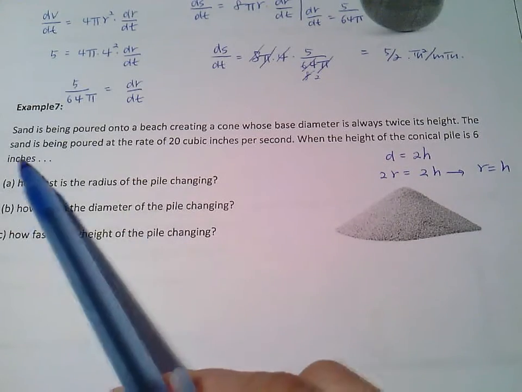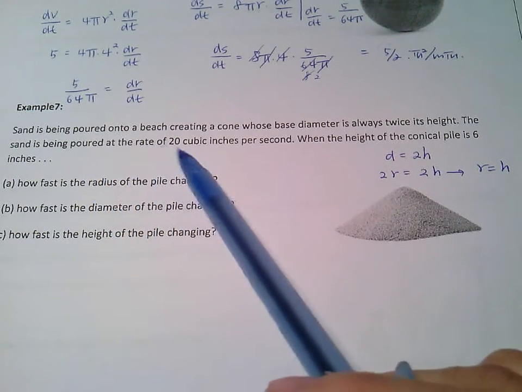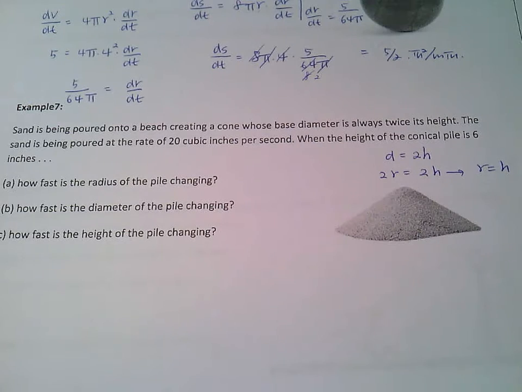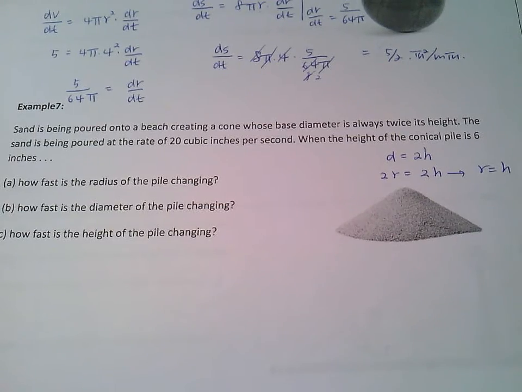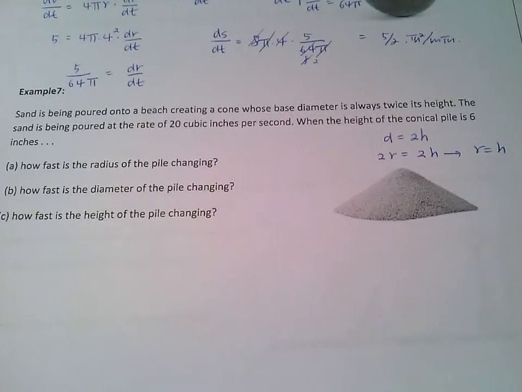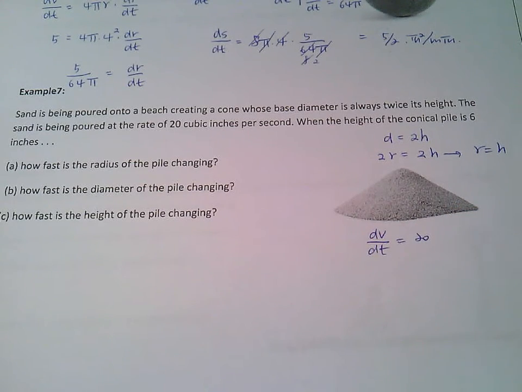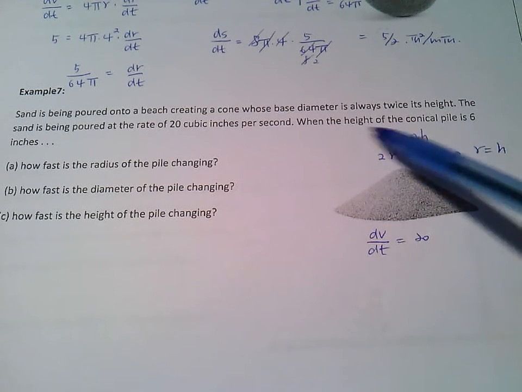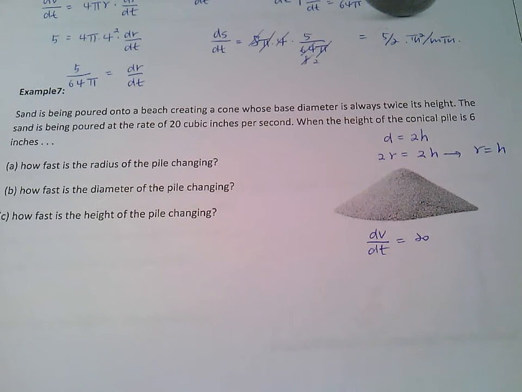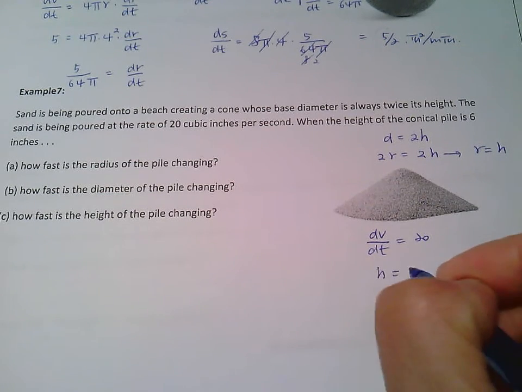And now the sand is being poured at the rate of 20 cubic inches per second, which means dV over dt, the volume of the cone, is increasing at the rate of 20 cubic inches per second. So we are given dV over dt, which is positive 20, when the height of the conical pile is 6 inches. So we are given a height, which is 6.